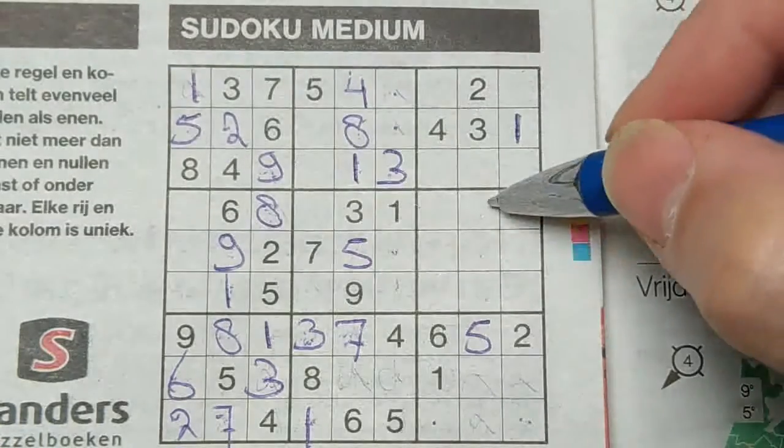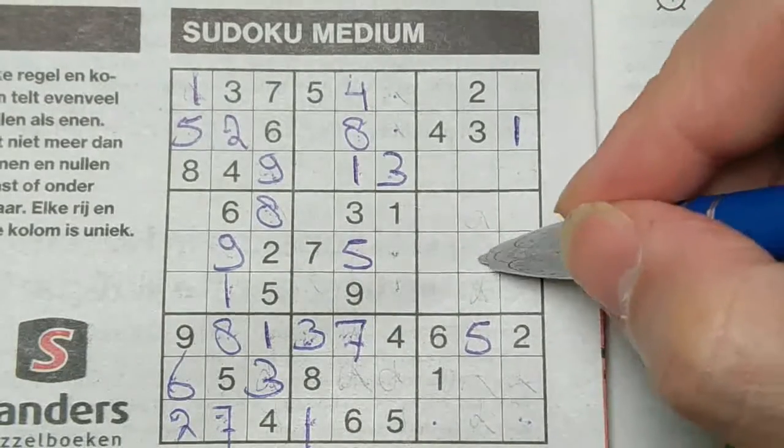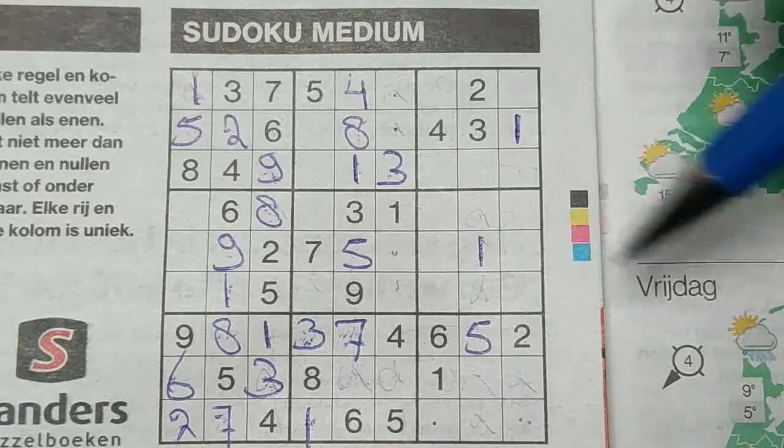But we have a 1 here, no 1 there. We have a 1 over there, no 1 there. Only place for the 1 should be here. And all the 1s are used, I see.